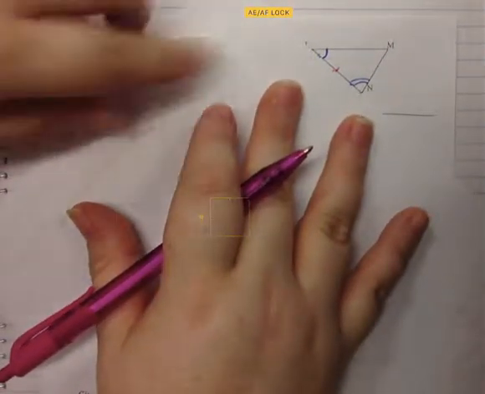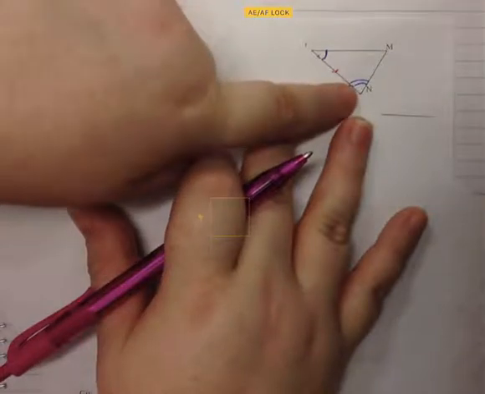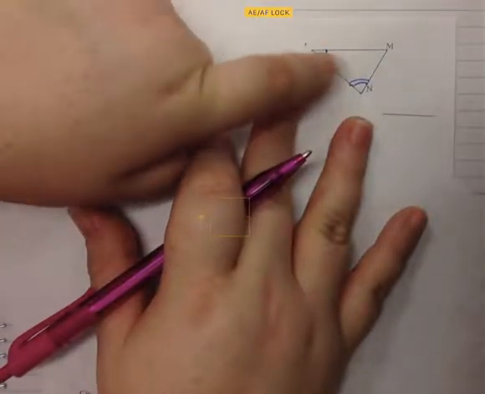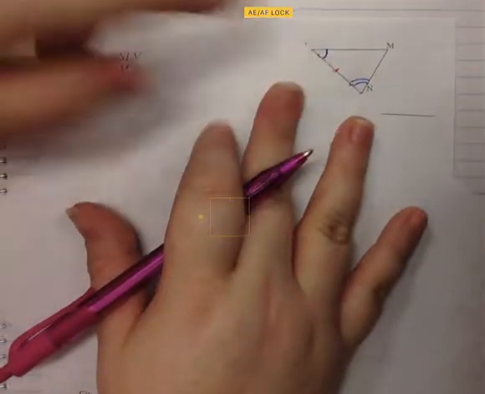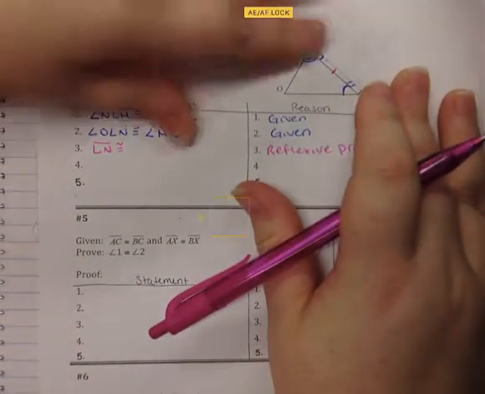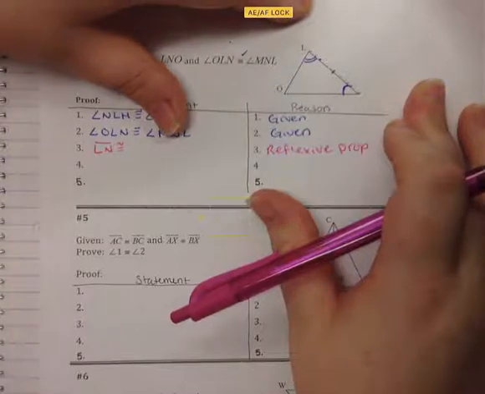L to N. I go from 1 arc to 2 arcs. So I got to remember that. 1 to 2. 1 to 2. So I have to cover up this other triangle. Start on this side. Again, it went from 1 to 2.